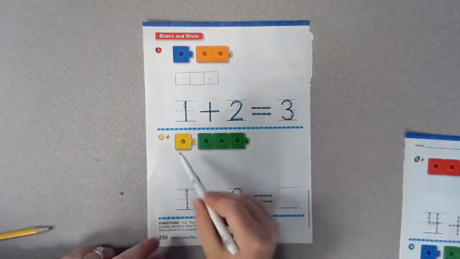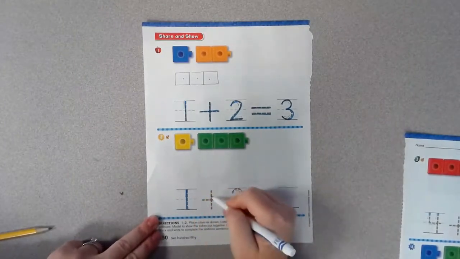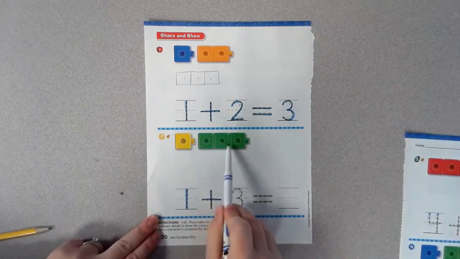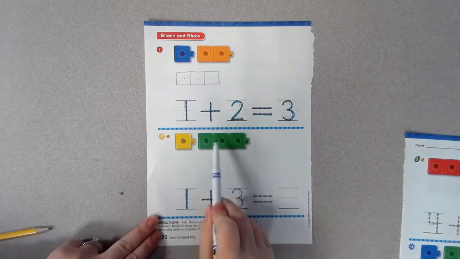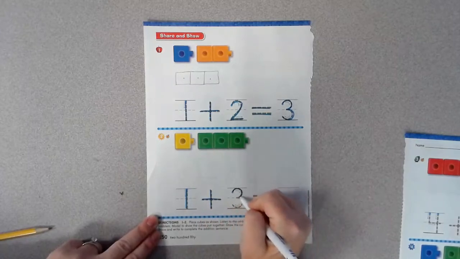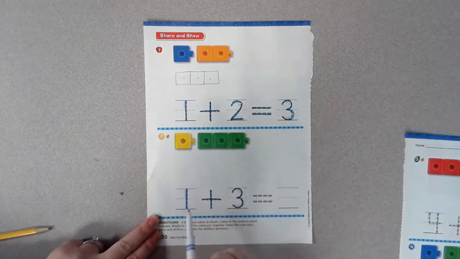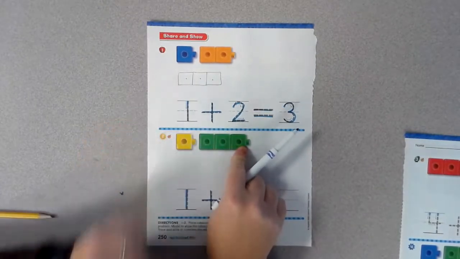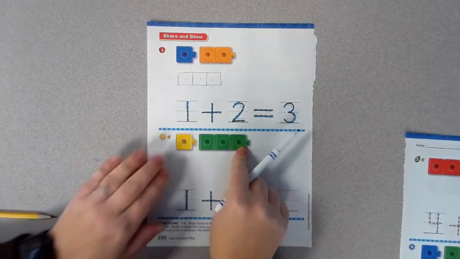Same thing down here. We have one yellow, and we're going to add it to these. How many greens do we have? 3. And if we put those together, you can draw a picture, or you can just pretend you're going boop and clipping that right together.